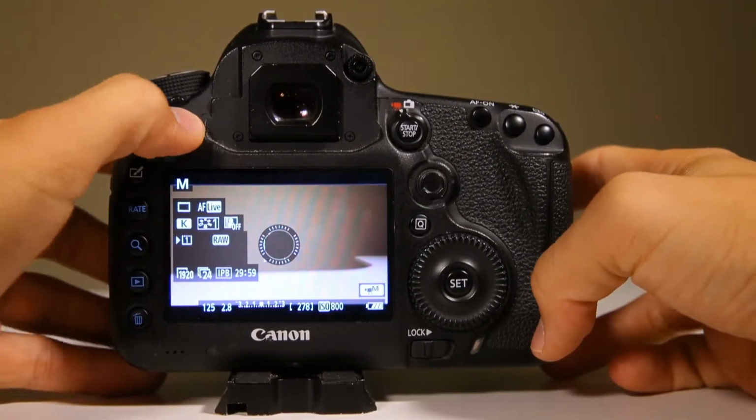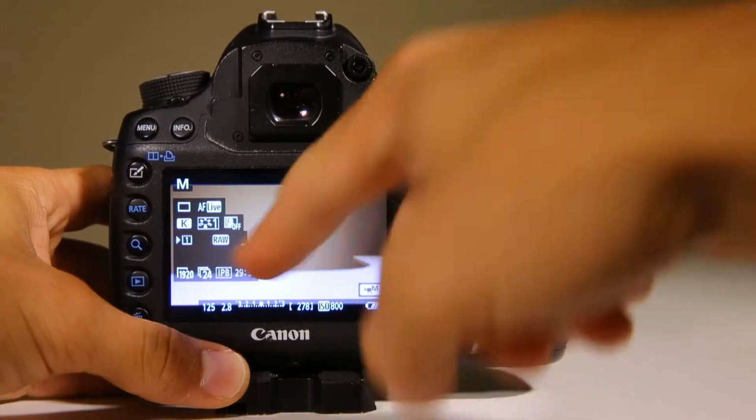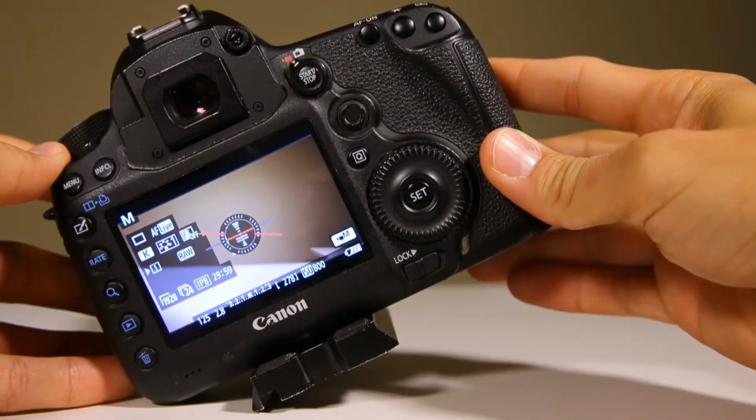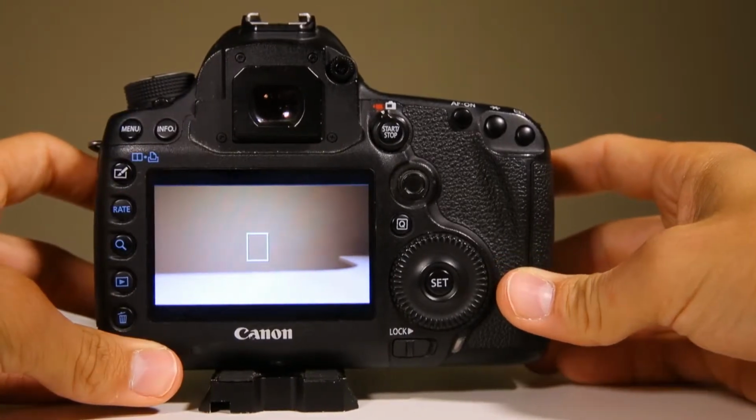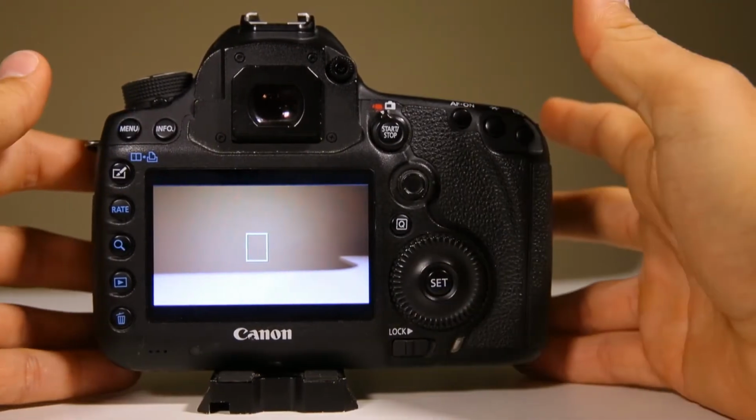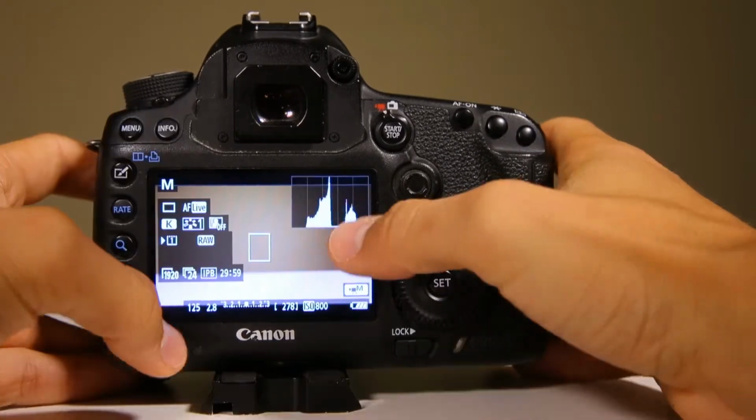When you click it a fourth time, it brings up a level. When it shows green, it means your image is level. And obviously when it's red, it means it's unlevel. And when you click it a fifth time, everything goes away and all you can see is your image. I personally like to see all of my settings, so I keep all of that on my screen.